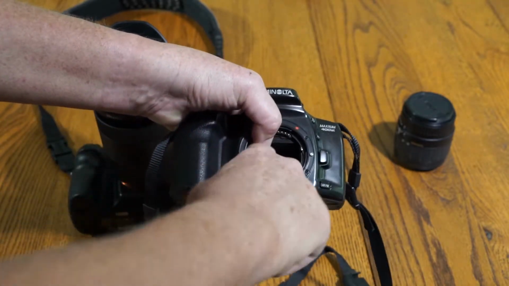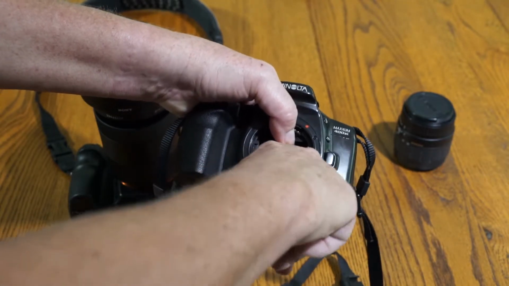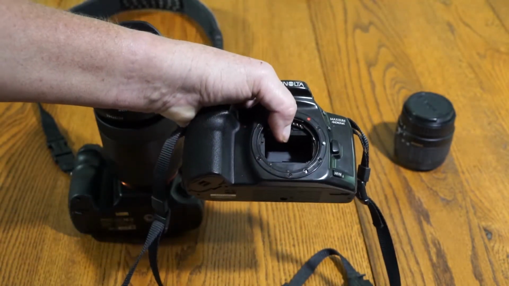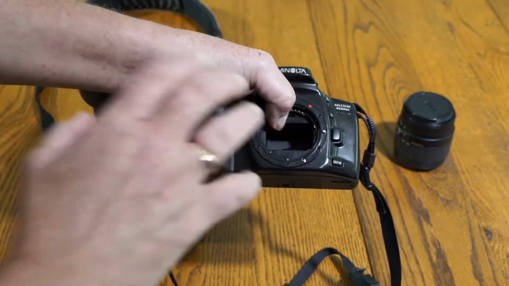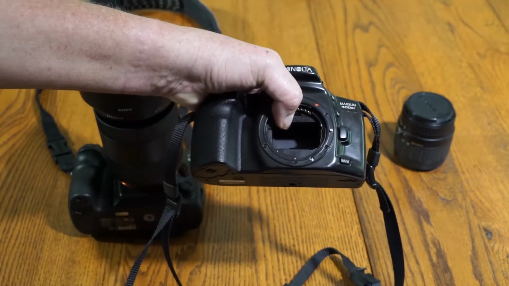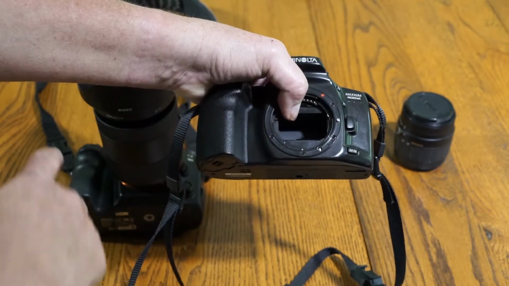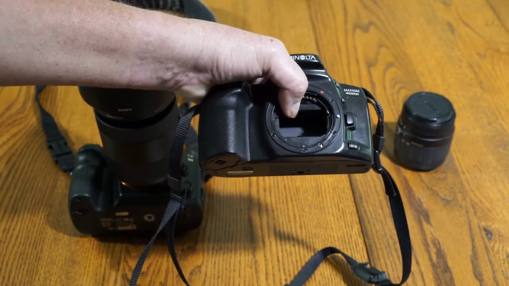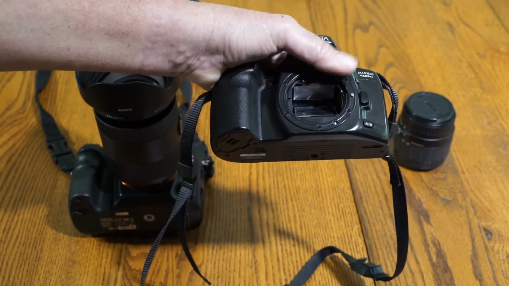You see, the film would be back in here, and then in a digital camera, a digital sensor is back in there. So this mirror has to flip up so that the light can actually pass through the lens and the picture can be recorded either on film in this case, or on the digital sensor, which is analogous to film in the DSLR.